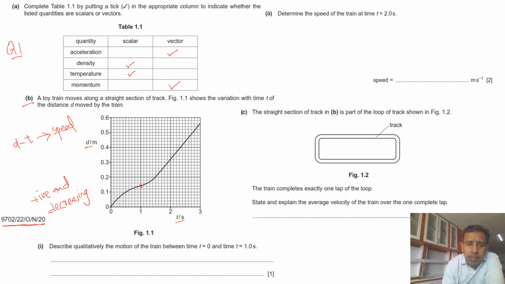When the slope is positive and decreasing, it means the speed of the body is positive and decreasing, or you can say the velocity is positive and decreasing. I'm just mentioning this for your information; you have to write the complete details. When v is decreasing, you can say that the body is going to decelerate. And the velocity decreases means the brakes are applied, or some opposing force is acting on the body and it is going to decelerate.